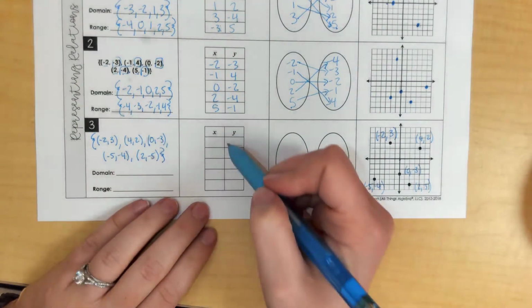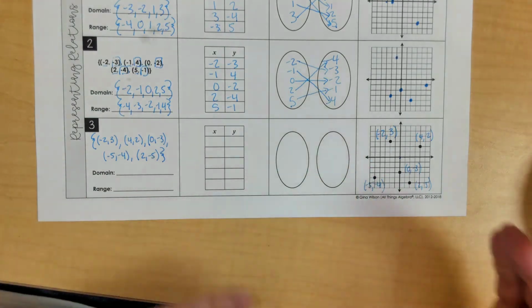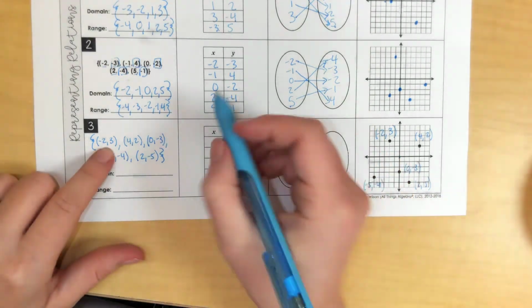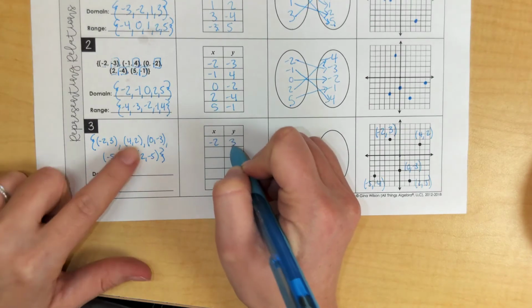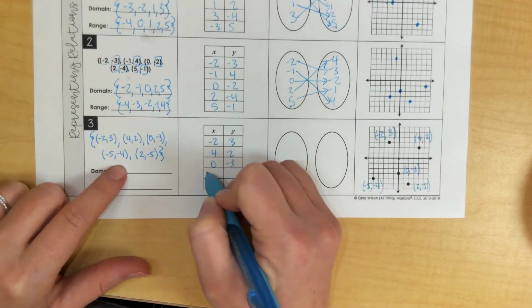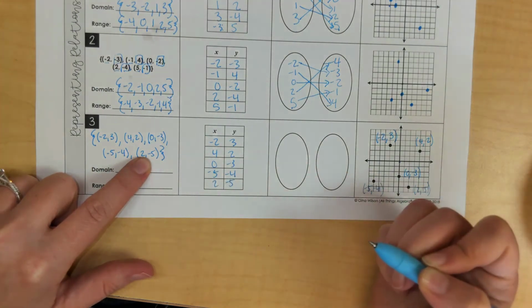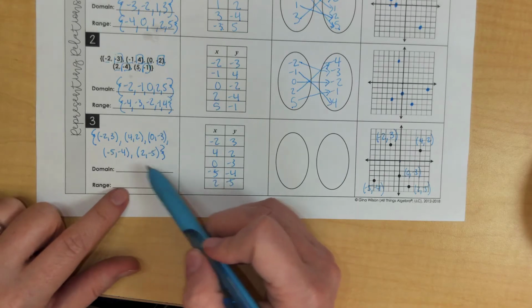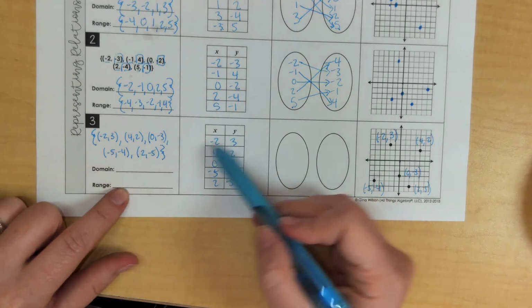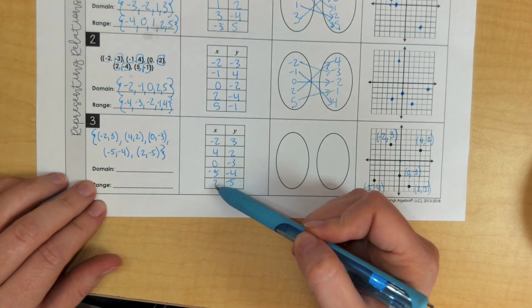I'm going to go ahead and do my ordered pairs straight over into my table too. That way everything that I'm doing is all related to the ordered pairs first. So I'm going to write out -2, 3, 4, 2, 0, -3, -5, -4, and 2, -5. Now, when we go to do our domain and range, I'm just going to pull them straight from the table. I can see I have a -2, 4, 0, -5, and 2.